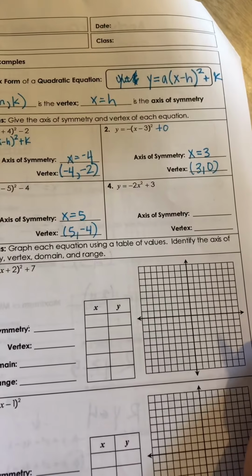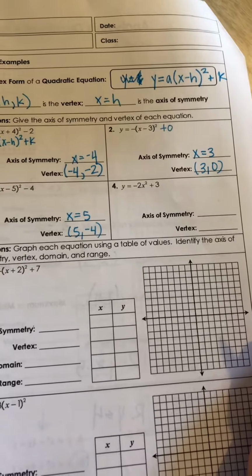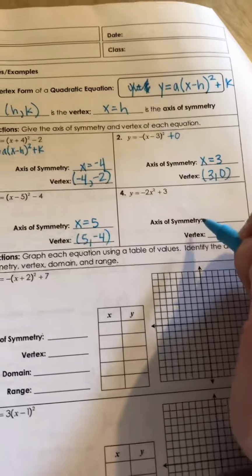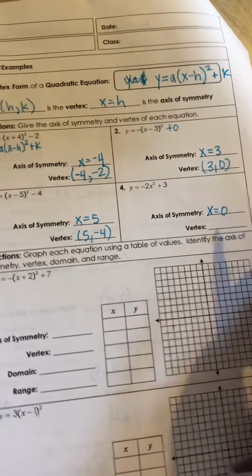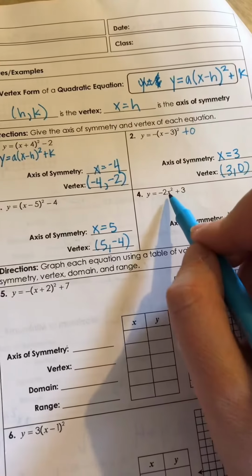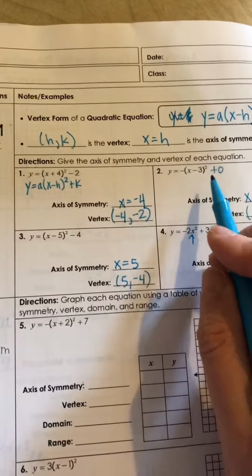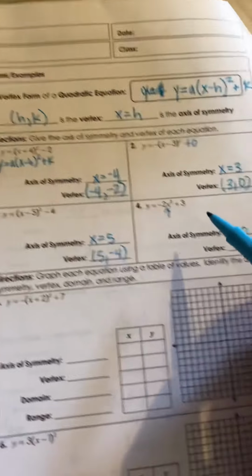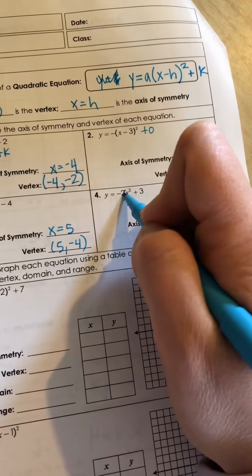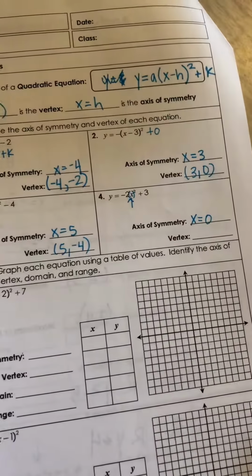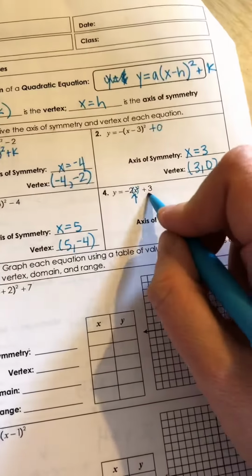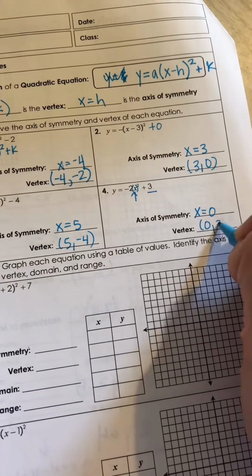In this one, my axis of symmetry is x equals 0. How does that work? Well, there's nothing with the x here, right? These all have something with them. There's nothing there. There's not a parentheses, but you can imagine that there's a parentheses right there. My vertex, though, I do have this number at the end. So it's 0 comma 3.